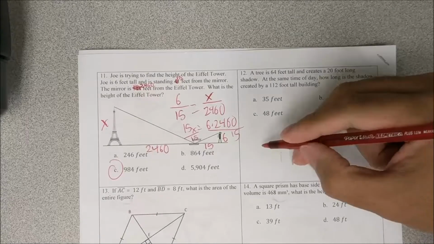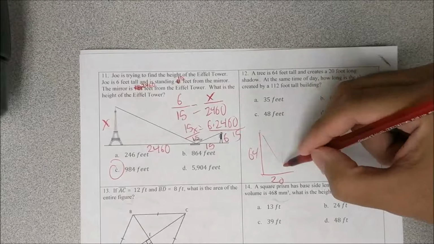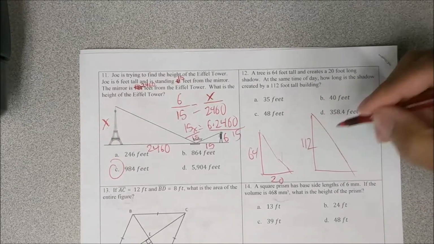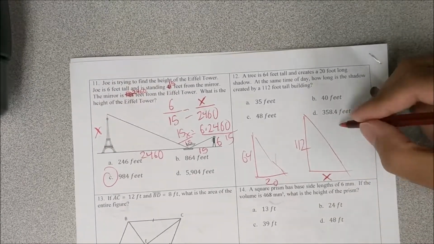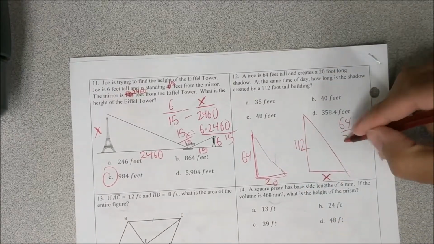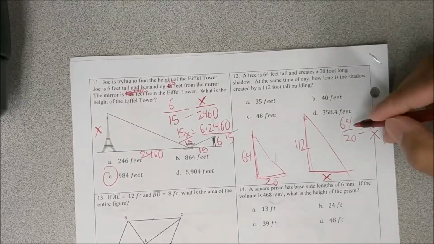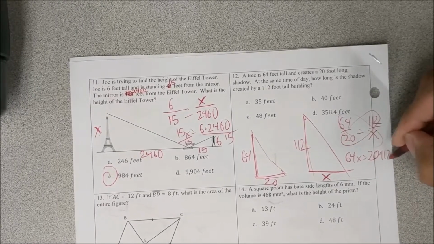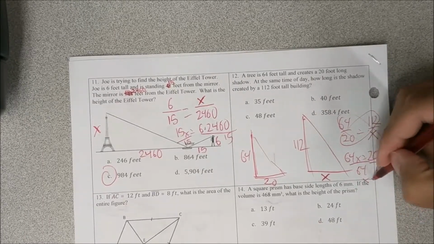Okay, so a tree is 64 feet tall and it creates a 20-foot long shadow. At the same time, how long is the shadow created by a 112-foot tall building? So I want to know the length of the shadow, so I'll set up a proportion. I'll say tree's height to tree shadow equals building's height to building's shadow. Okay, so cross multiply, and then divide both sides by 64 to get x is 35.